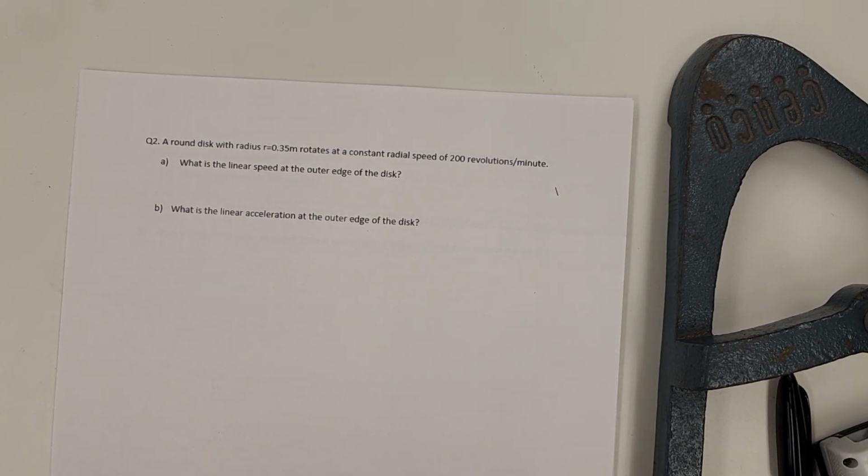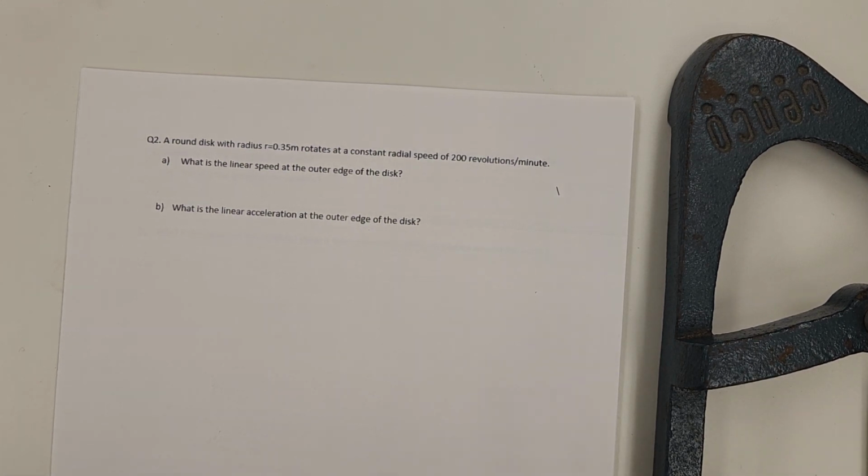We'll move on to question 2. In this one here, we have a round disc. So it has a radius of 0.35 meters. It rotates at a constant radial speed of 200 revolutions per minute. What is the linear speed at the outer edge of the disc?